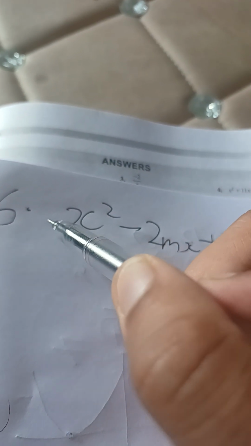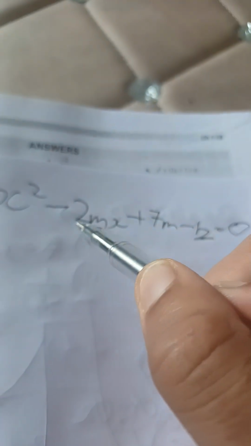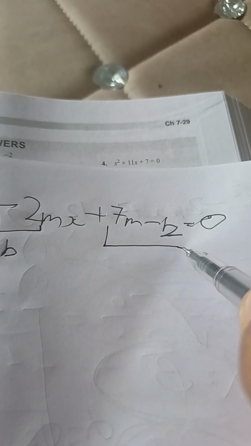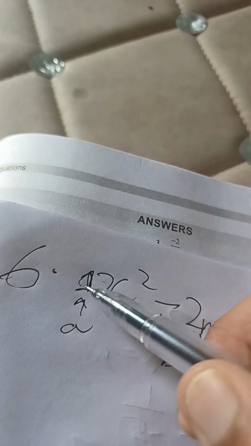So obviously this would be a, which is 1. This would be b, and the rest of this would be c, and this is all equal to 0. Okay guys, and this is 1. This is not 12. This is 1.